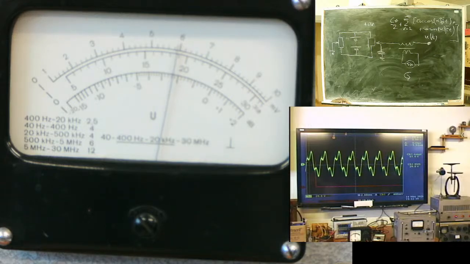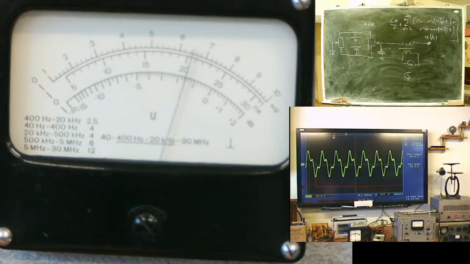What happens? 22, 18, 22. This instrument has an analog circuit for approximately effective value. It's done to make the scale nice and linear.